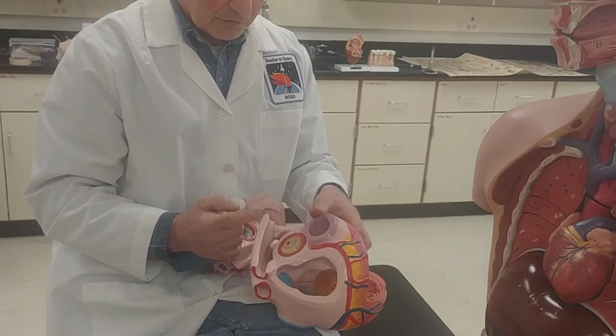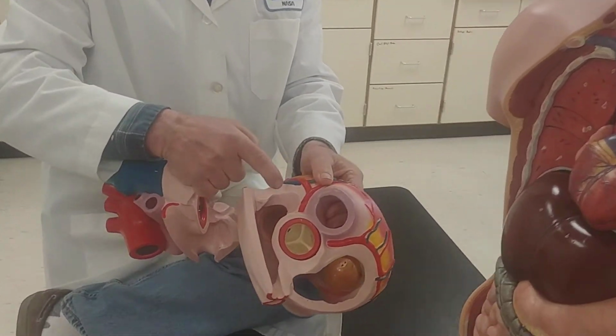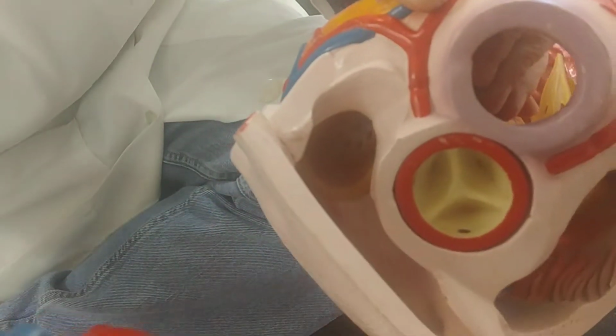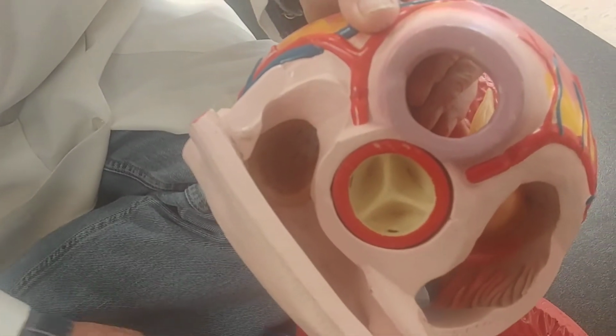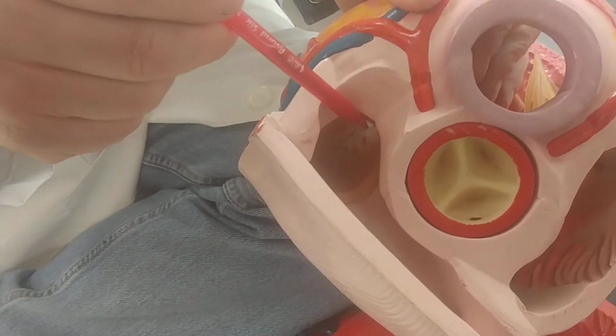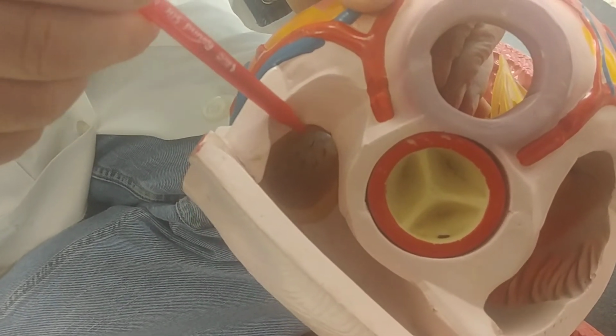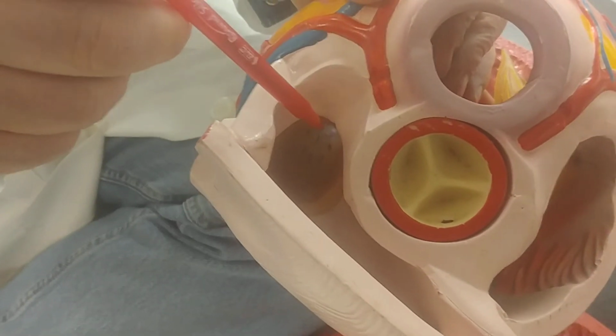Okay, and then on the left side, looking down inside here, where the pen is pointing, that is the bicuspid or mitral valve.